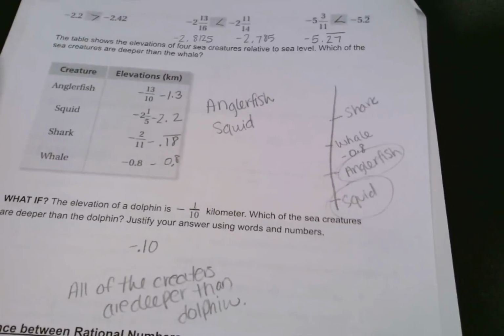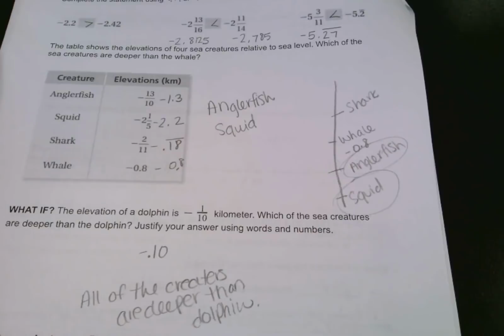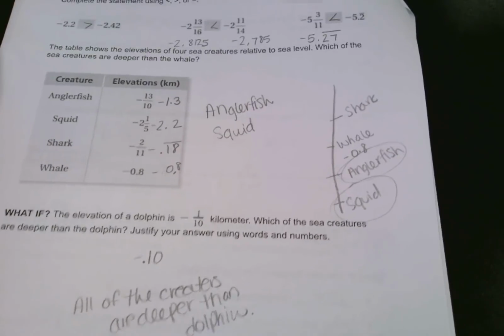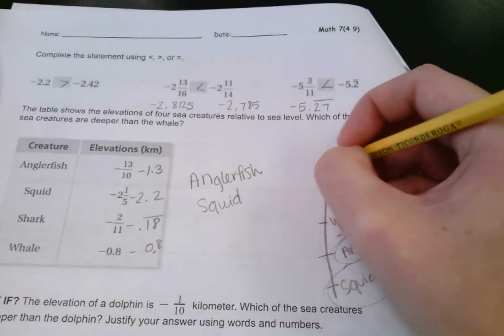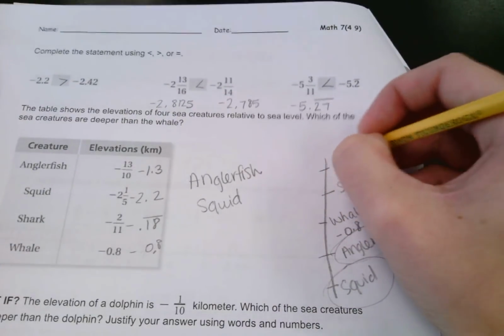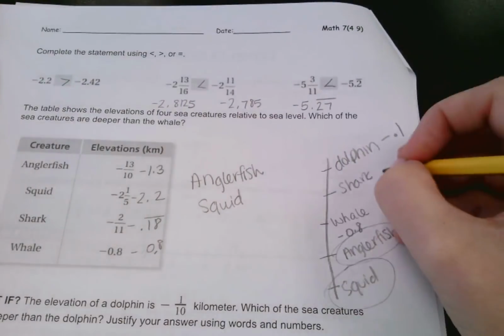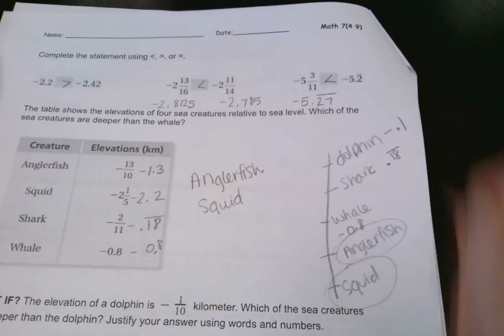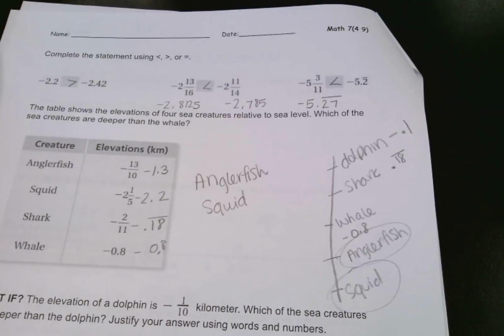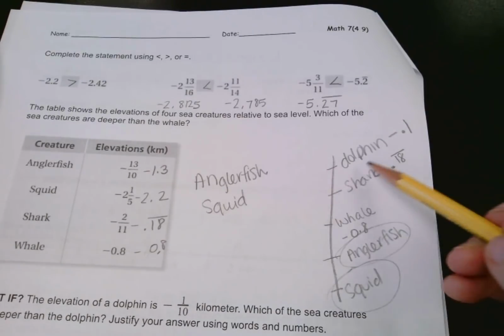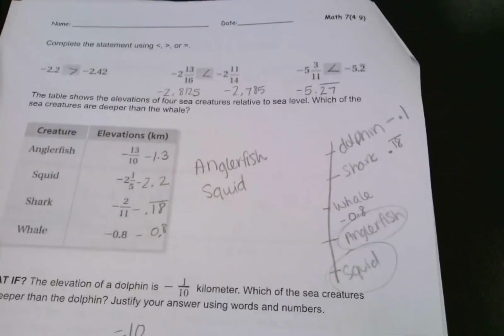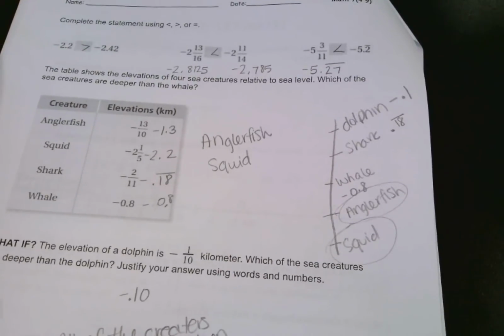Now, what if the dolphin is negative 1/10? Which sea creatures are deeper? Well, if they're negative 1/10, then the dolphin is going to be way up here, because negative 1/10 is negative 0.1, and that's a lot shallower than 0.18 repeating, right? So all of the creatures are going to be deeper than the dolphin, okay, when you compare them.